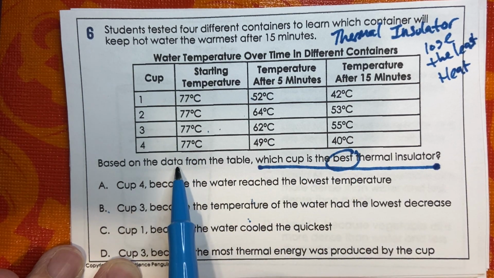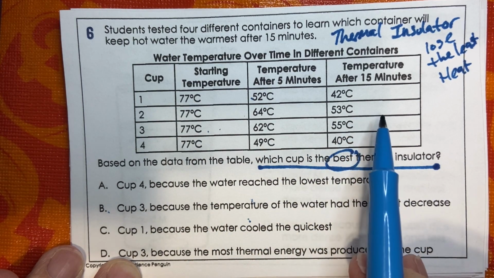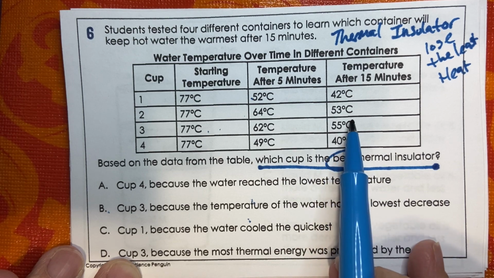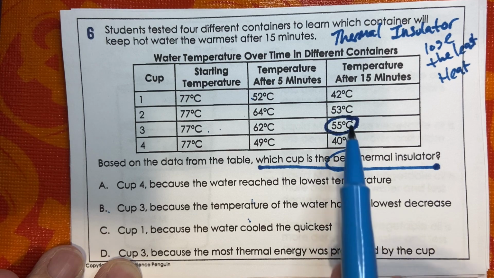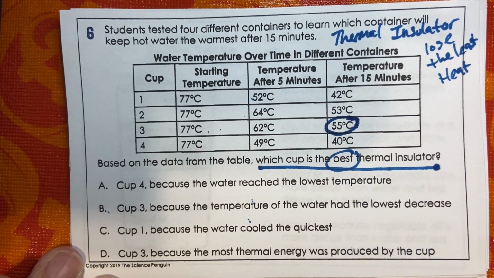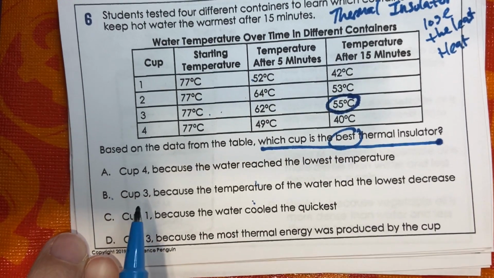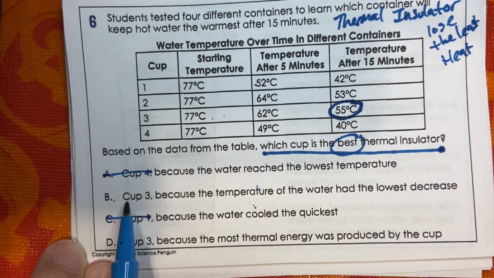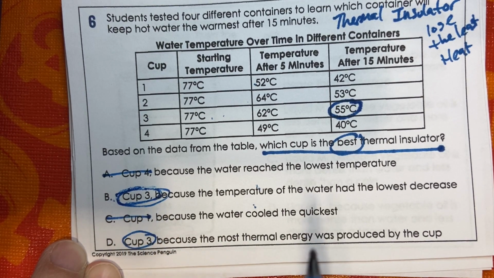Since they all started at 77, I could work each one out and subtract to see how much it lost. Or I can just look at this and know that the one that's still the warmest is the one that lost the least heat, right? It stayed the warmest the longest. So cup 3 is the answer, but look carefully. We've got 2 cup 3s, right? We're going to get rid of cup 4. We're going to get rid of cup 1. We like cup 3. I don't know why the marker doesn't want to work right there.